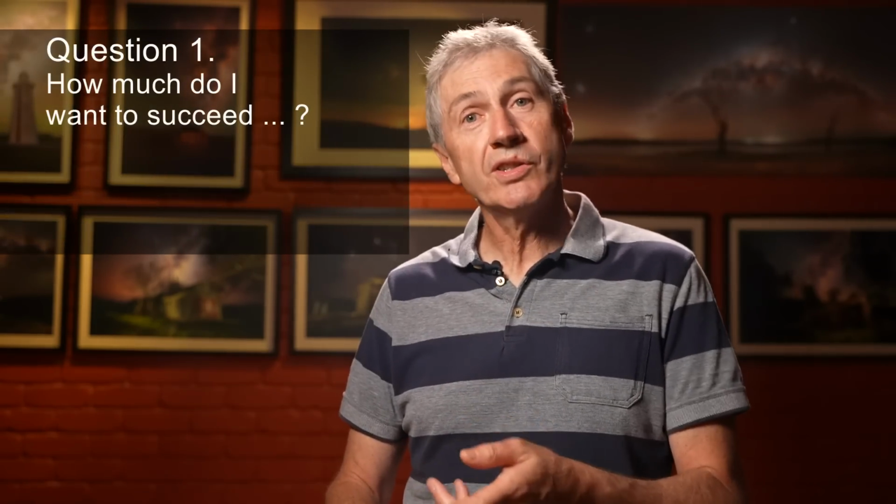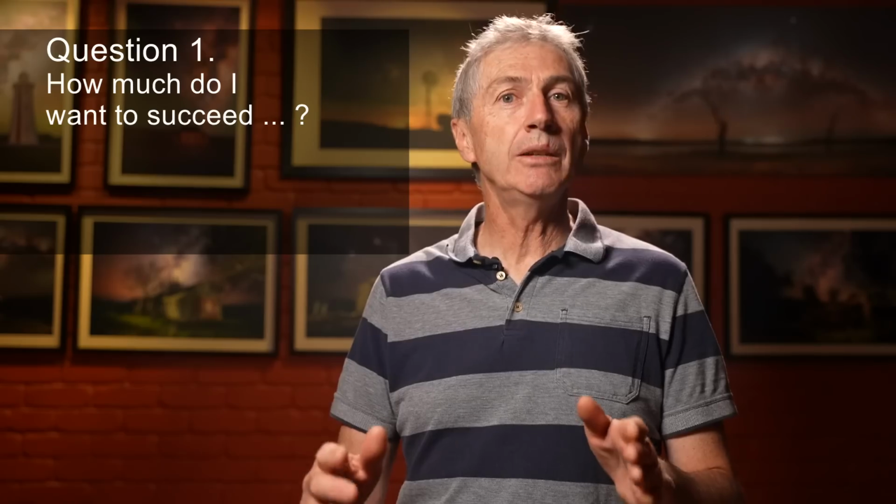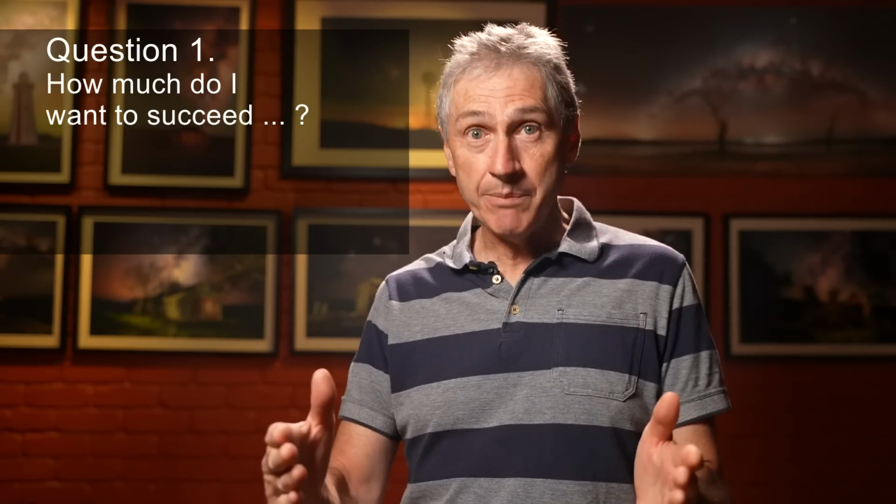Now, as with everything else, practice, practice, and more practice will be the key to gaining mastery of Milky Way post-editing techniques. So, ask yourself the question, how much do I want to succeed in this Milky Way photography caper?